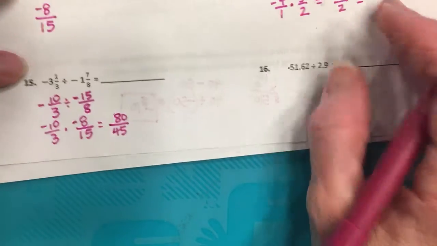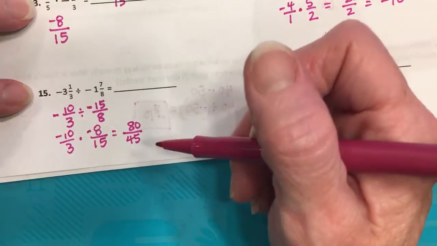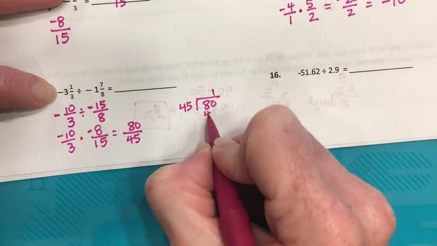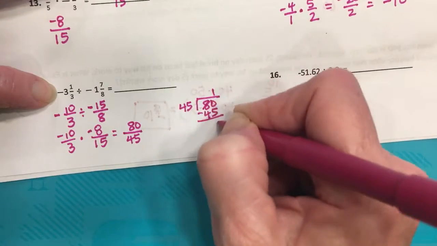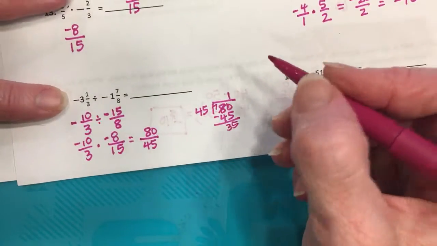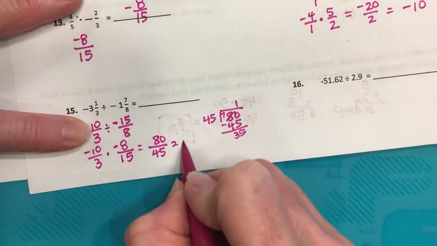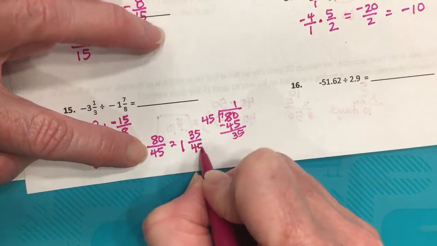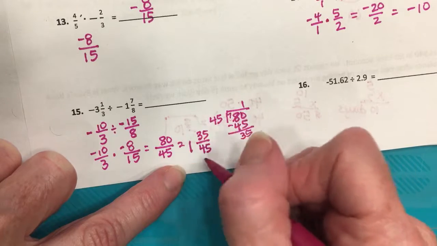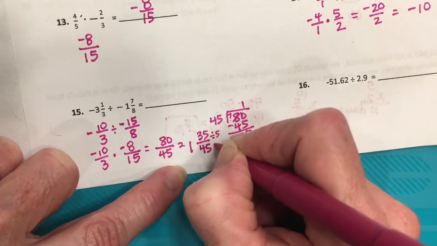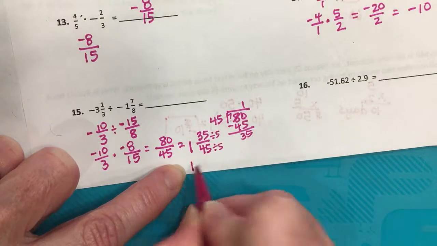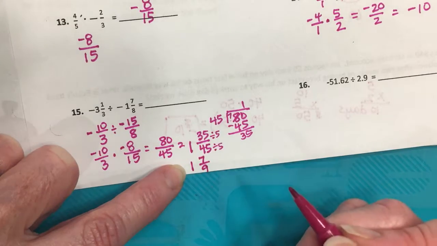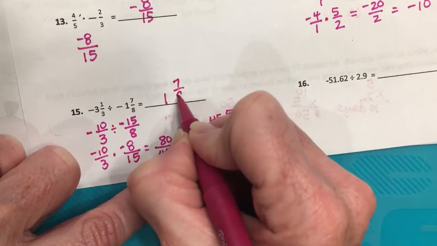All right, and then I want to make sure that this is back as a mixed number, so I'm going to divide 45 into 80. I'll go one time. So that's 5, and then 3. That gives me 1 as a whole number, 35 as a numerator, and 45 as my denominator. Okay, so this can still be simplified, 35 over 45. These are both divisible by 5. So the 1 stays the same. 35 divided by 5 is 7. 45 divided by 5 is 9. That can no longer be simplified, so that's my final answer, 1 7/9.